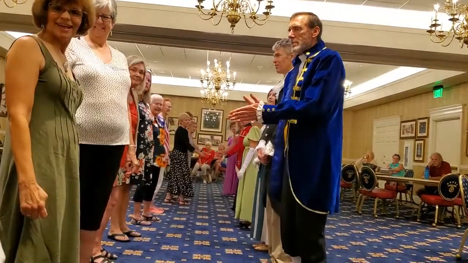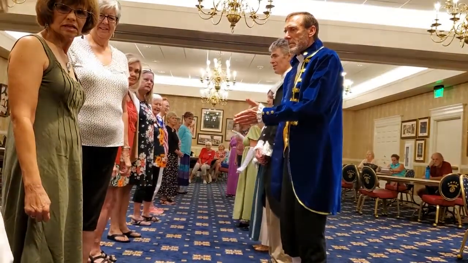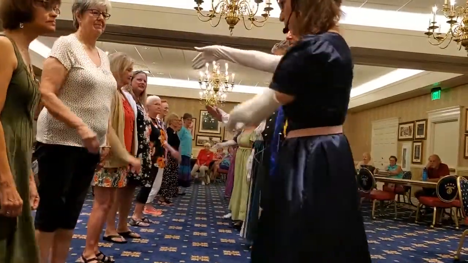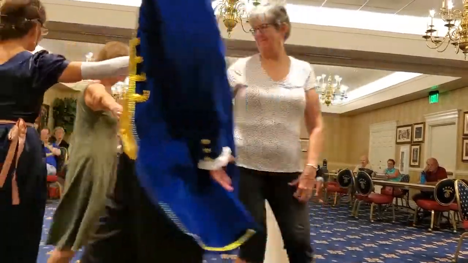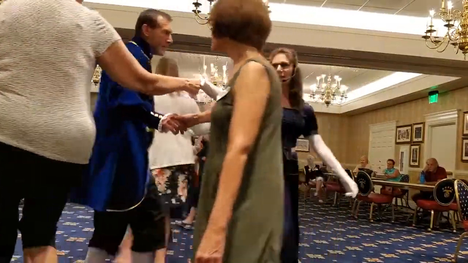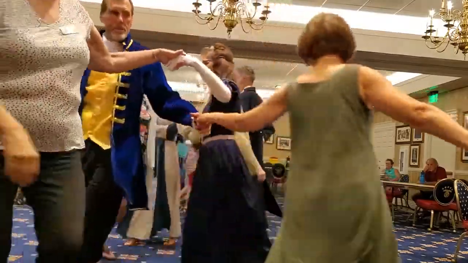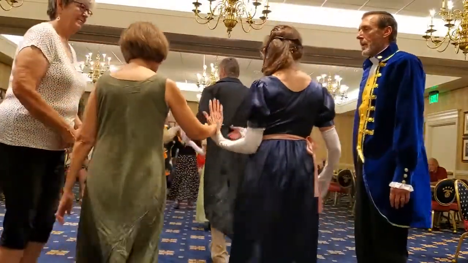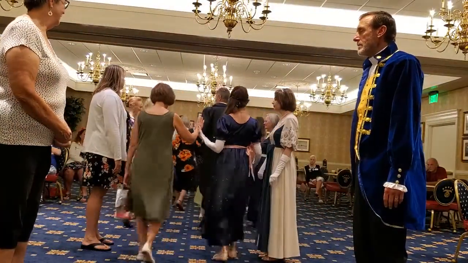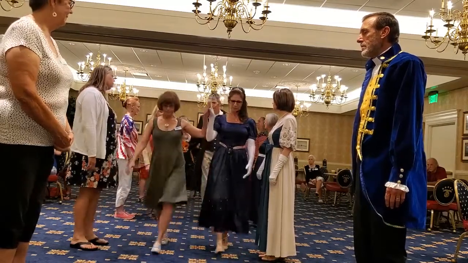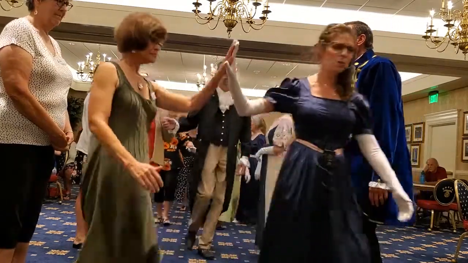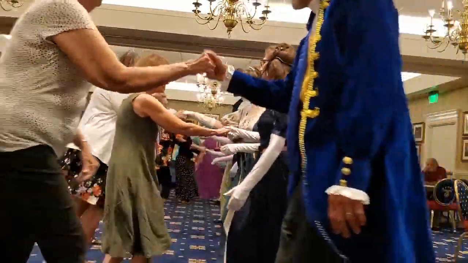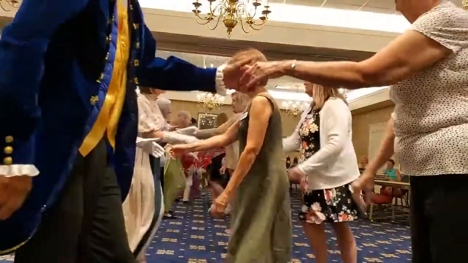All right, Duke against Waltz. Okay, go ahead and address your partner. That means curtsy or bow. And star right. Reach your hand. And left. First couple lead down. Lead up and balance, and lady under and left.